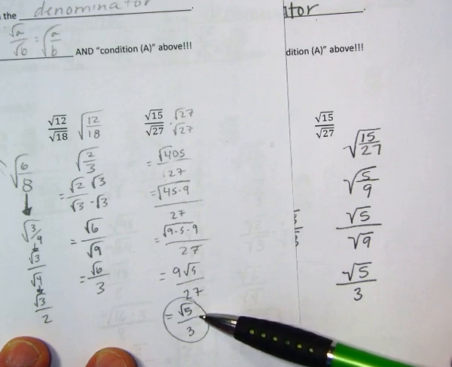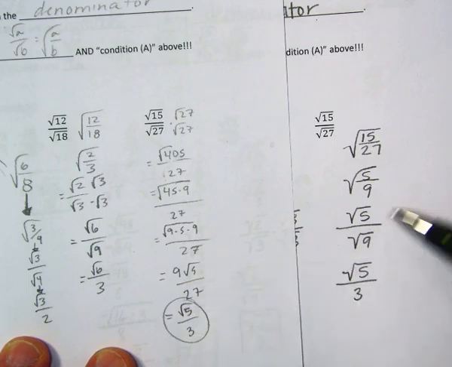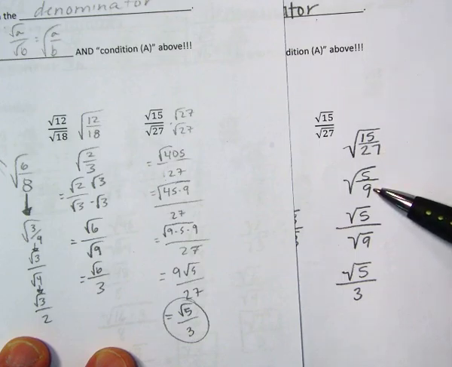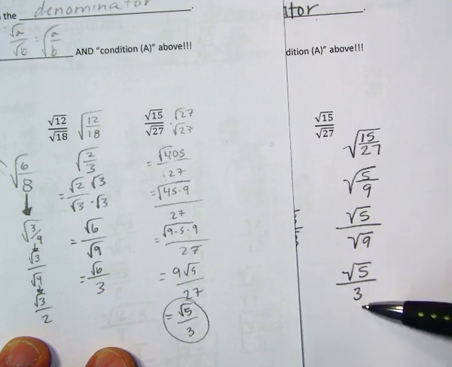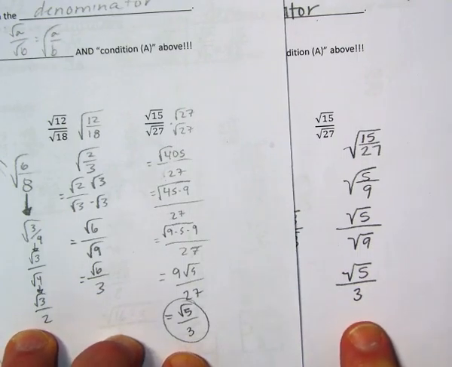As opposed to the Daylene method. The Daylene method over here put them both under the same radical and simplified the fraction first. When you simplify, that's nice because we end up with a perfect square in the denominator. This was the Shannon method also. If you simplify it first, square root of 9 we know to be 3, so we end up with 5 root 3. And you end up at the same place. It's just a different number of steps.